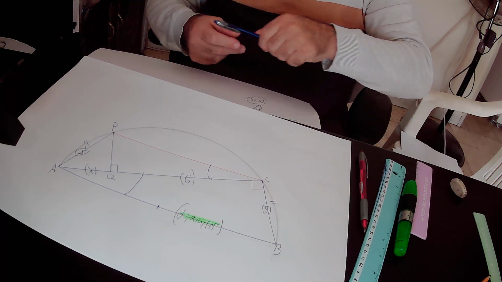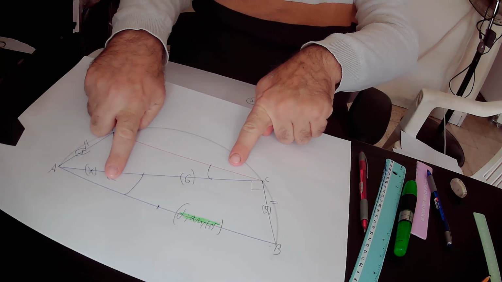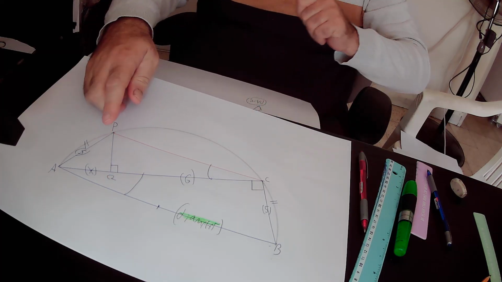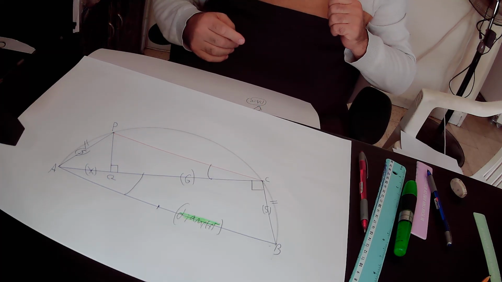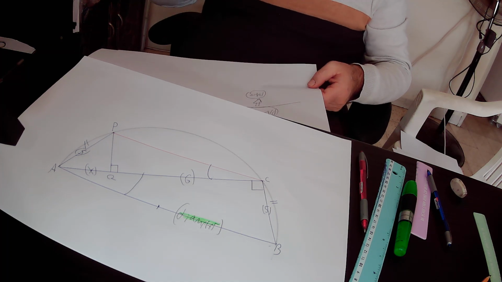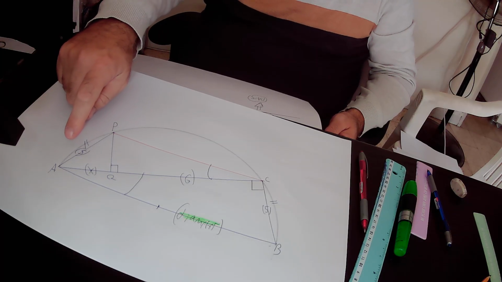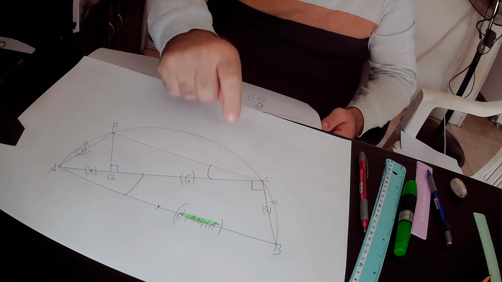And because those two triangles subtend on equal chords, they must be equal to each other in their sizes, according to rule 57. So this is triangle ACP.